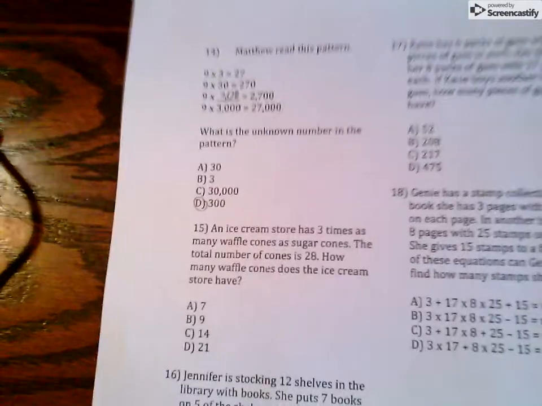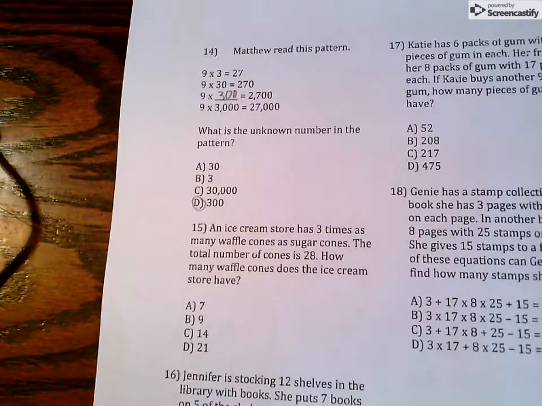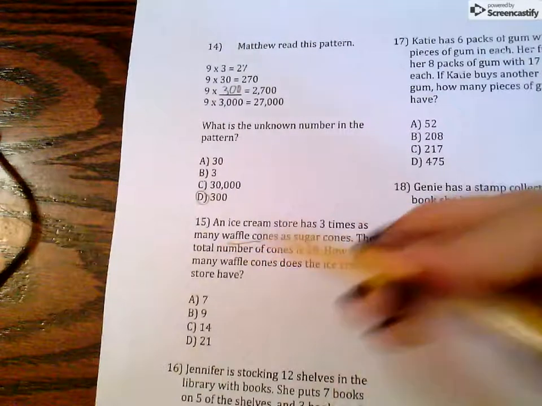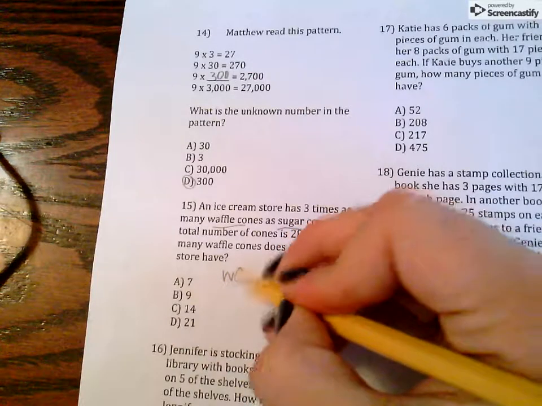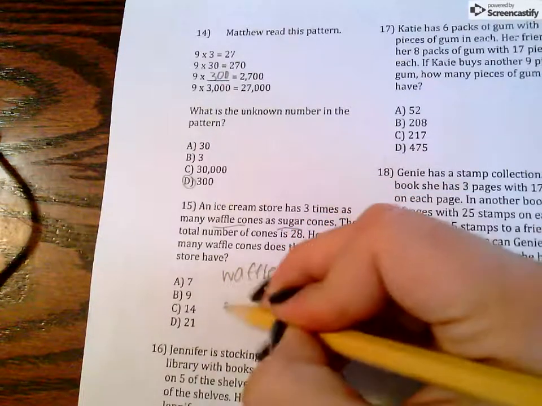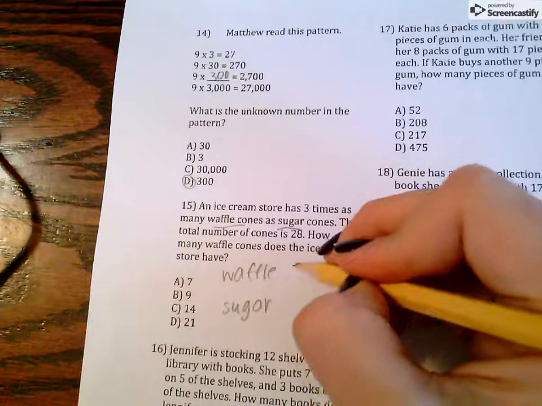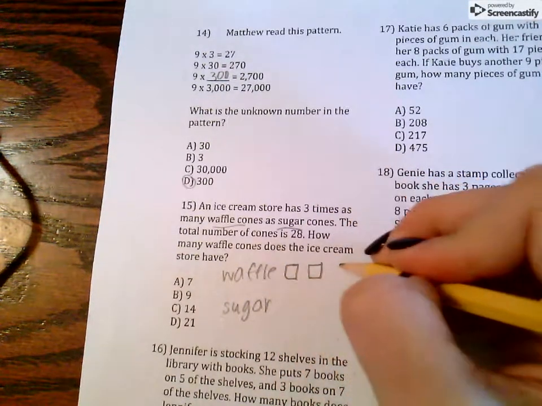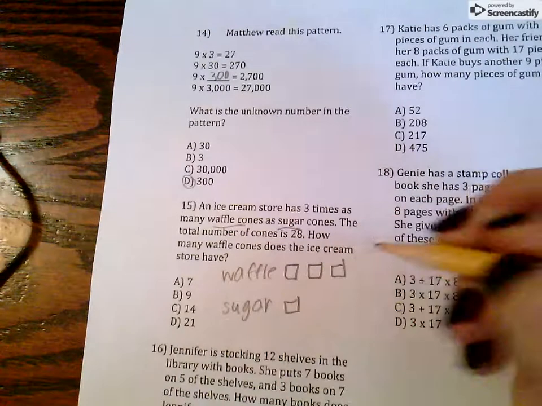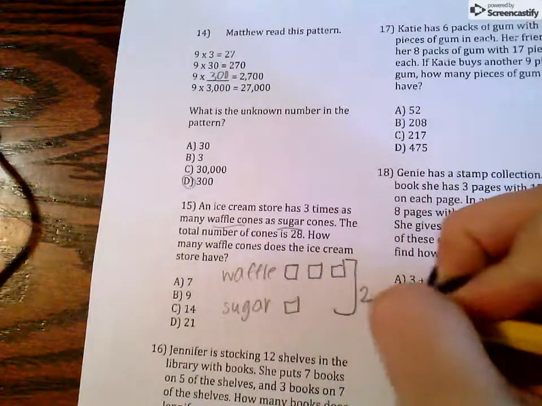An ice cream store has 3 times as many waffle cones as sugar cones. The total number of cones is 28. How many waffle cones does the ice cream store have? So it looks like we're talking about waffle cones and sugar cones. So I'm going to put waffle and sugar. There are 3 times as many waffles, so 3 boxes go next to waffle. 1 box goes next to sugar, and there is a total of 28.